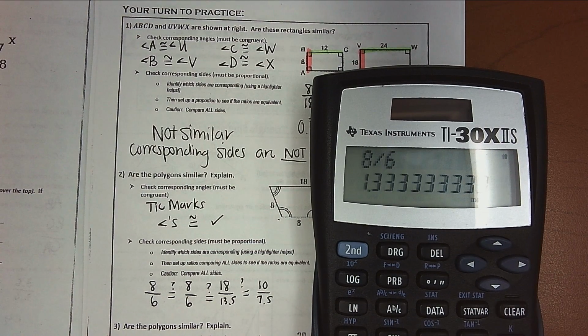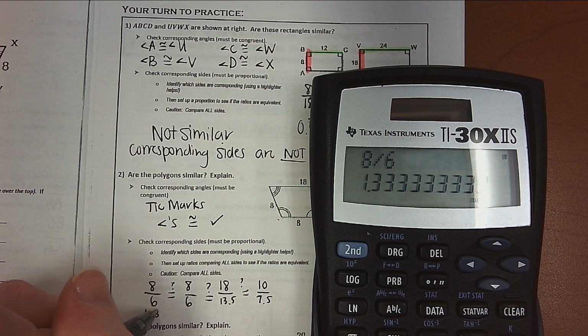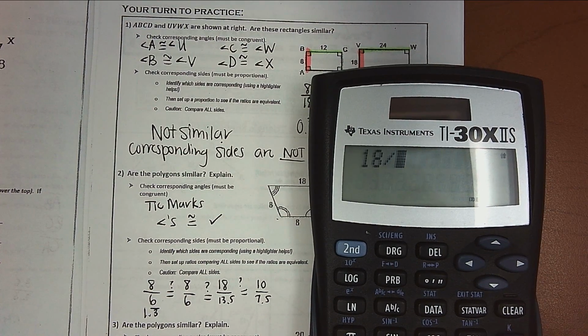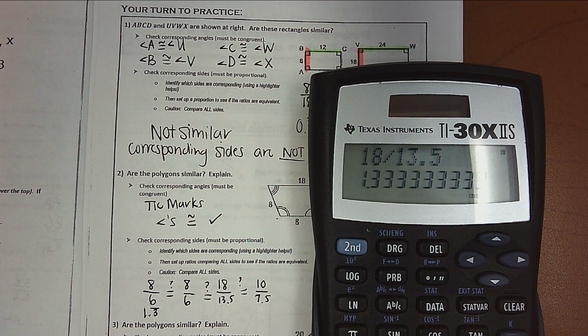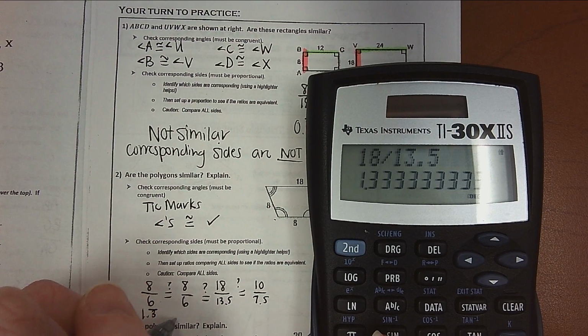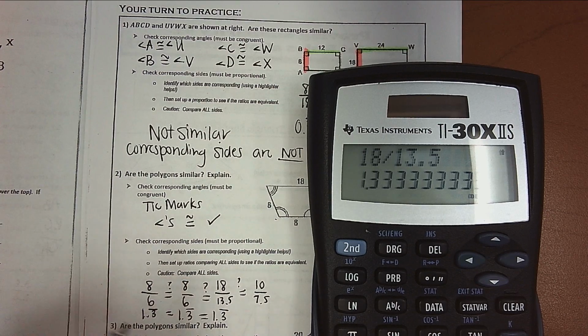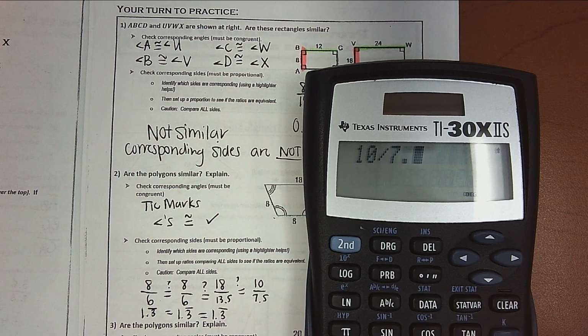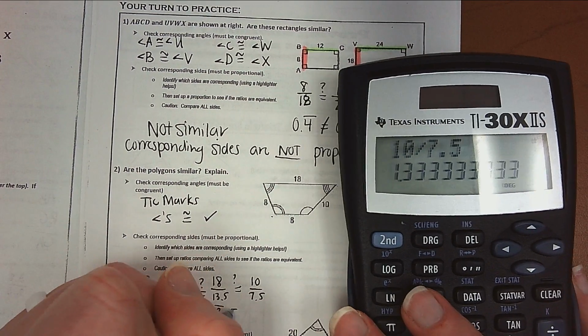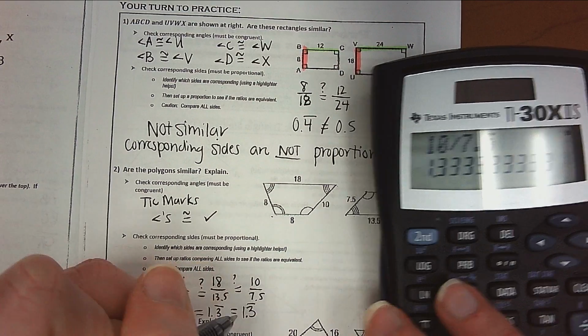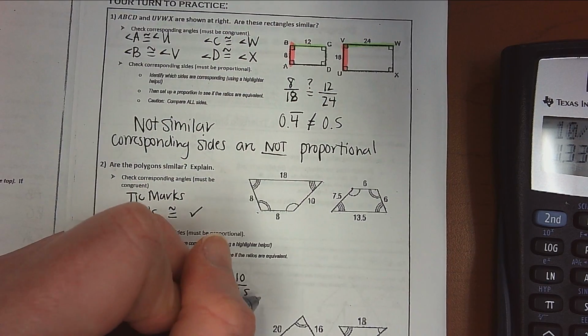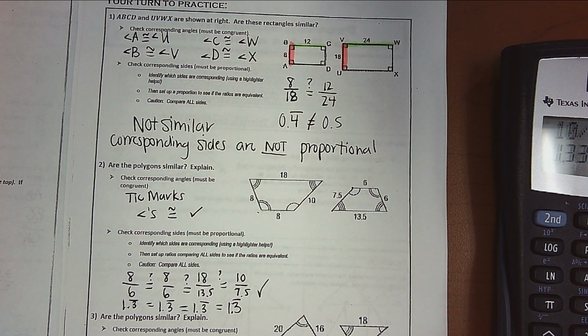8 divided by 6 is 1.3 repeating. 18 divided by 13.5 is 1.3 repeating. And 10 divided by 7.5 is equal to 1.3 repeating. And so all of those side lengths are proportional.